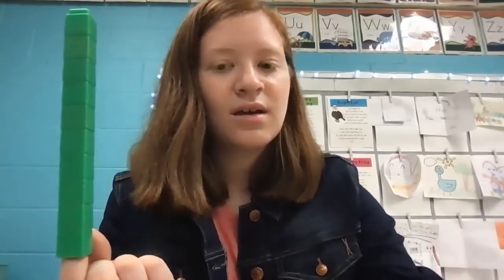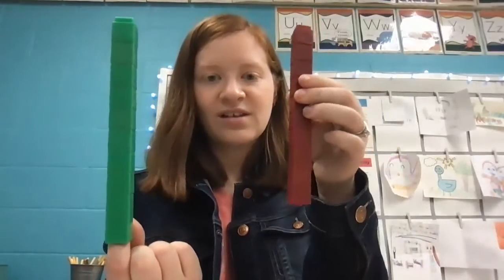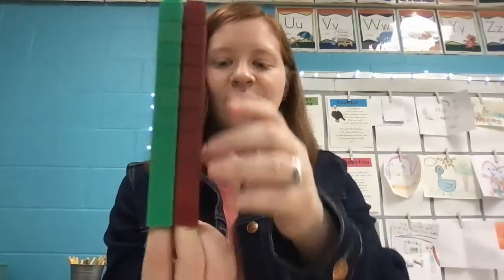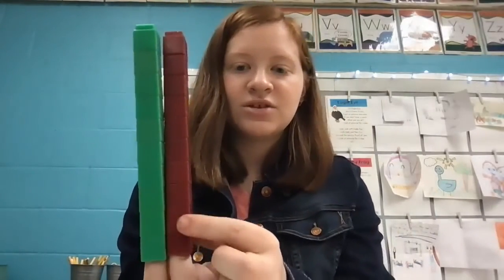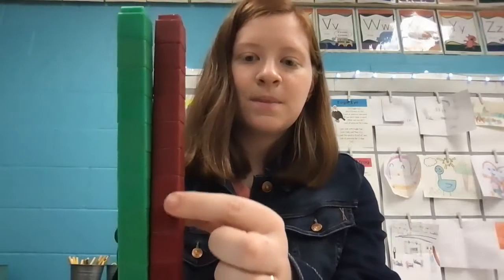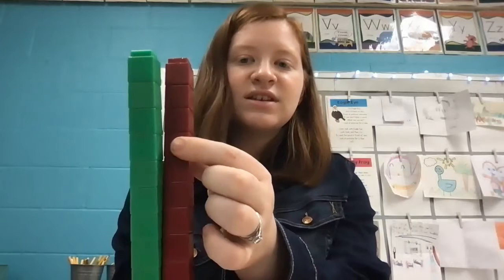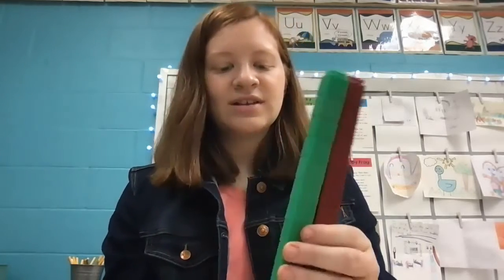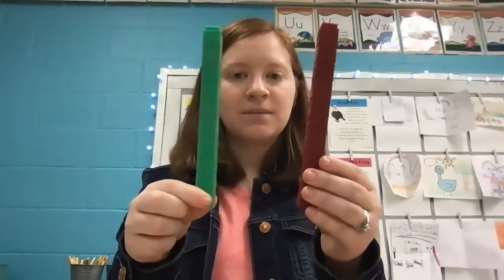So we have one group of 10. And let's count from our second stick to make sure that we're getting up to our number 20. So we have 10, 11, 12, 13, 14, 15, 16, 17, 18, 19, 20. So this shows us that 20 is made up of 2 groups of 10.